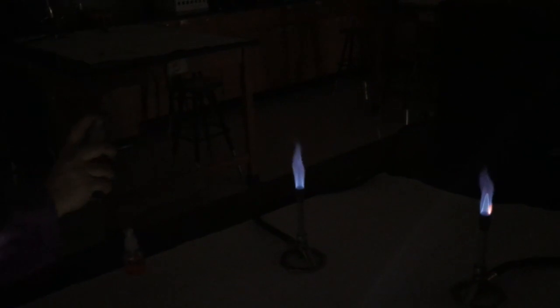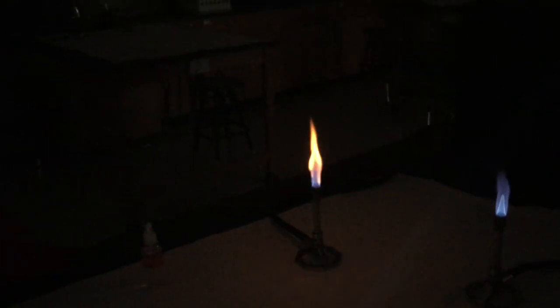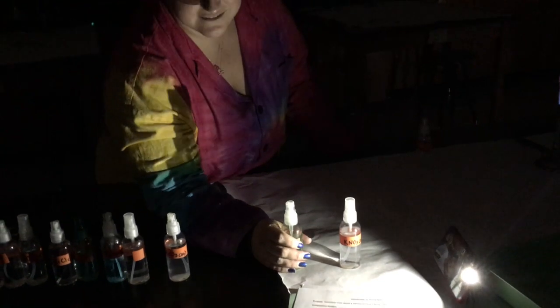There you go. Ready? That was NaNO3. Now we're on Na2CO3. And pretty soon we're gonna learn what these names mean and how to write the formulas ourselves. Cool. Alright. We got 3 more. This is CuSO4.